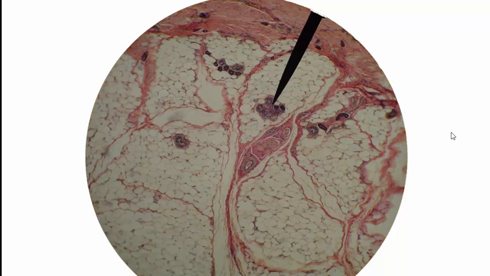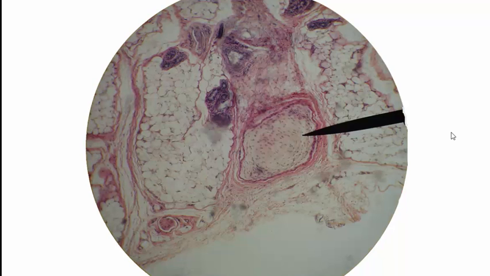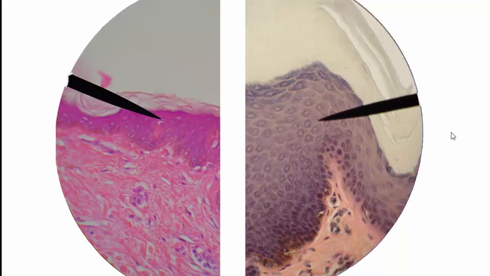By the way, if anybody's wondering, I don't have any images that show apocrine sweat glands. The sections that I happen to have are not from the axillary or groin region. While we're here, what is this specific layer? Answer to that is the stratum granulosum.